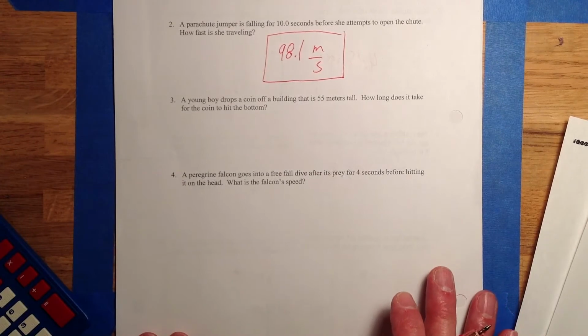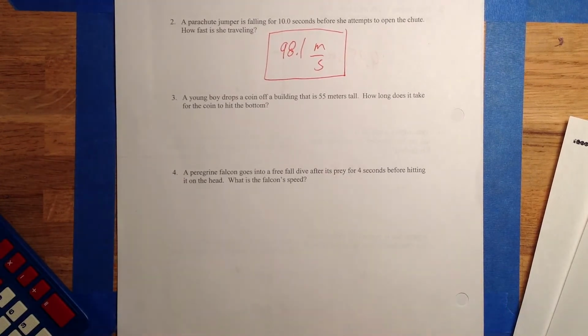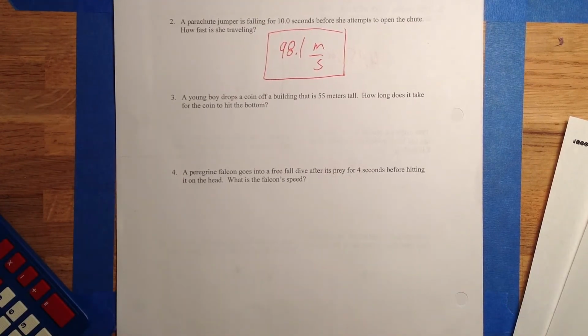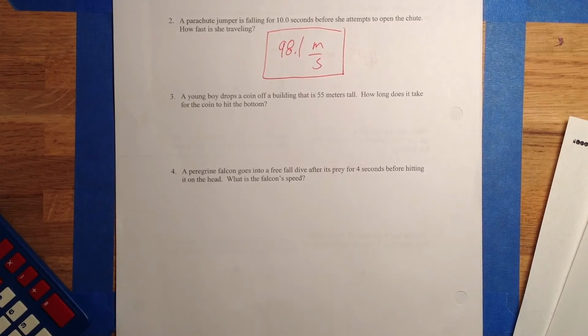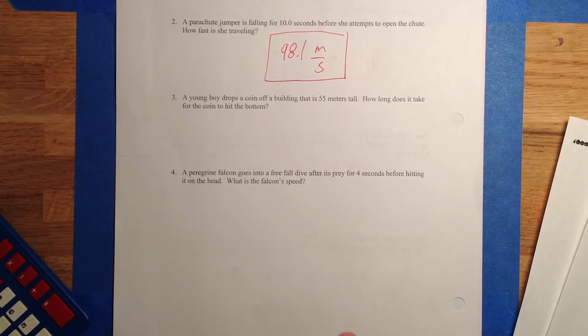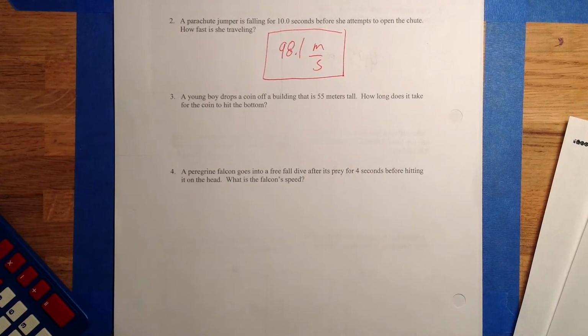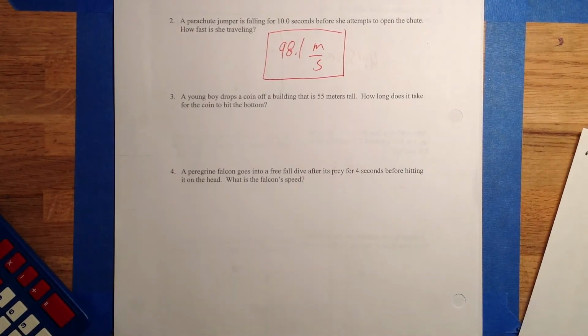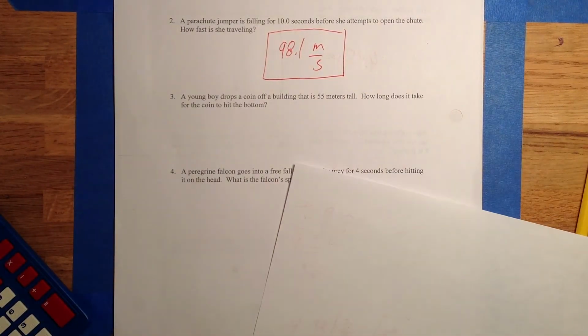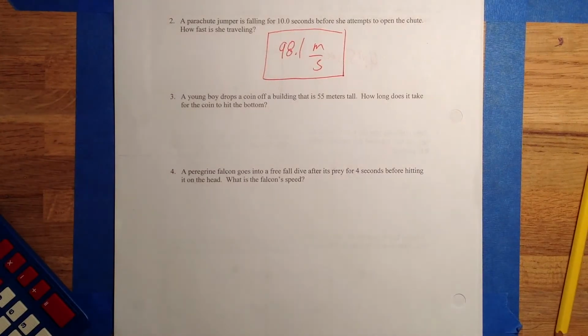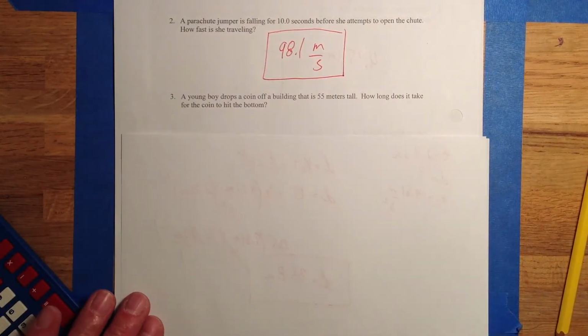And let me do one more. Let me do 3. Young boy drops a coin off a building that's 55 meters tall. How long does it take for the coin to hit the bottom?